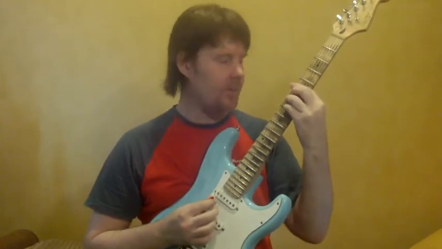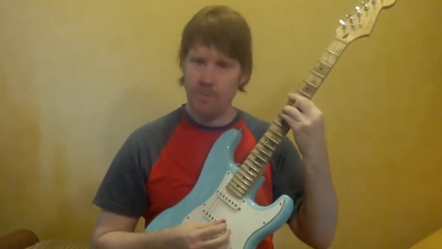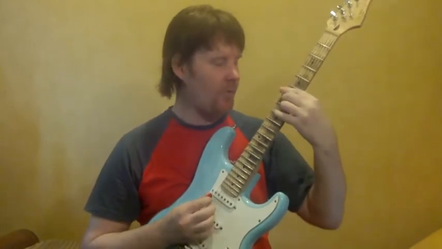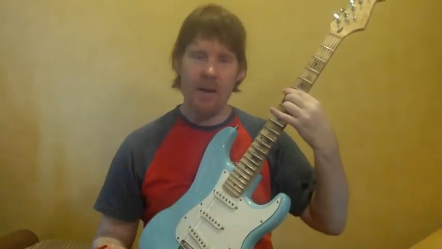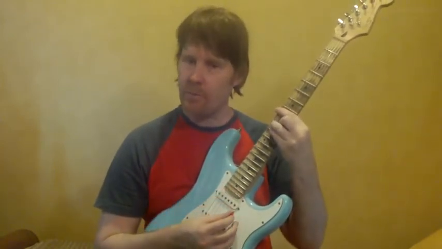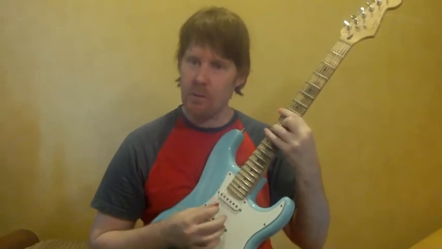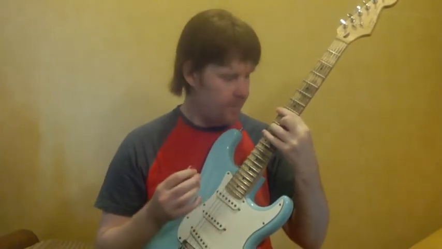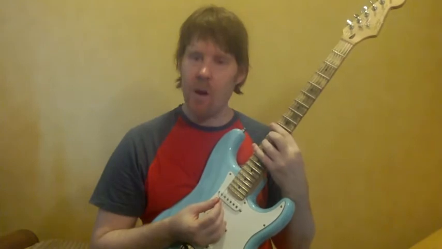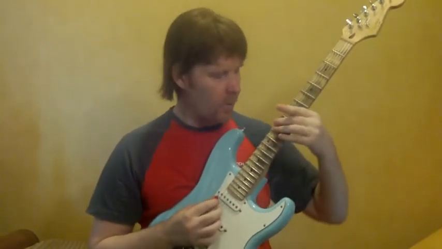The next chord is Lydian, which has a major chord, and the 7th note version is a major 7 chord. The Mixolydian chord is also a major chord, but it's also a dominant chord, a 7th chord. The Aeolian is a minor chord, or a minor 7 chord.